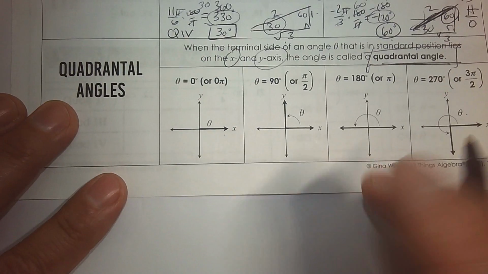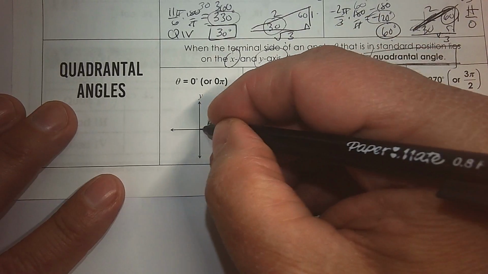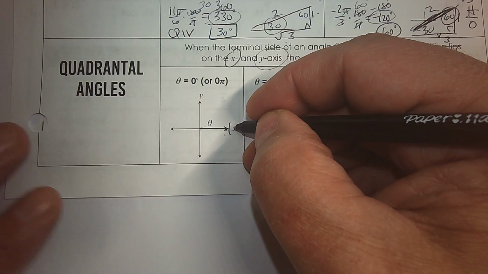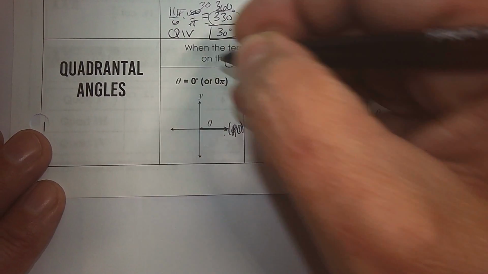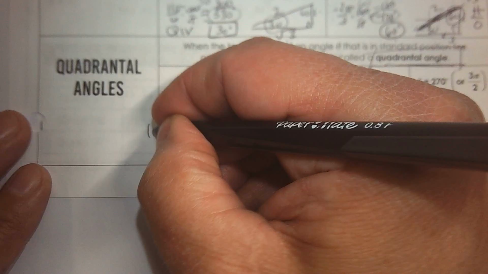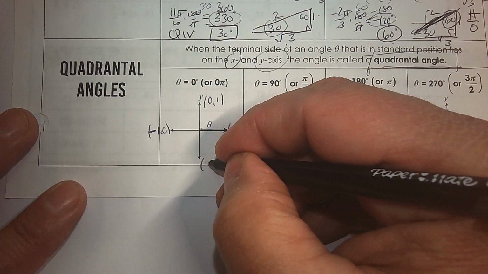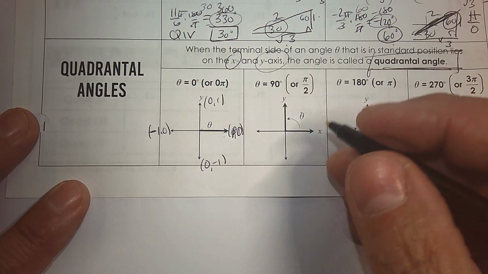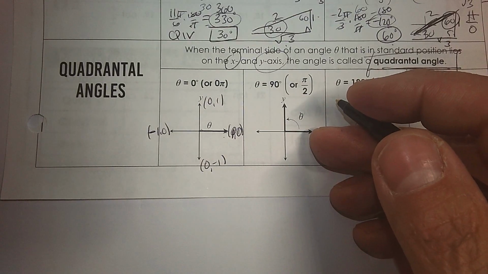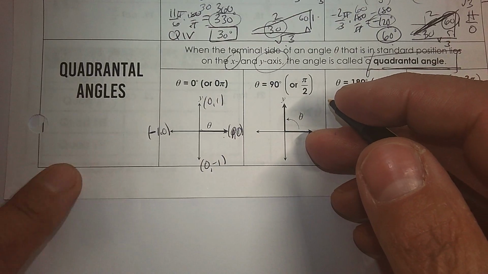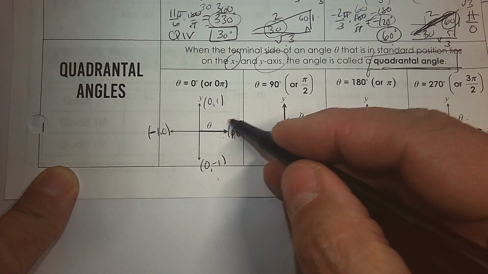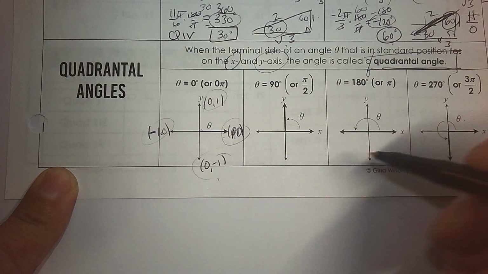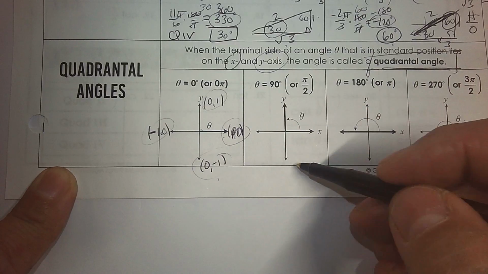For this one, understand that the point here at 0 would be 1 and 0. Silly me. This is 0 and 1. This is negative 1 and 0. And down here would be 0 and negative 1. So understanding our trig values, not SOHCAHTOA, but using the x and y coordinates to find the trig values, these are the x and y coordinates we would use. But anyways, you know 0, 90, 180, and 270.